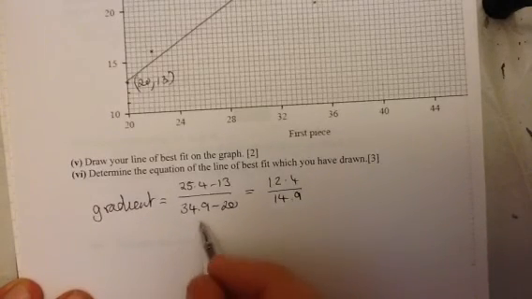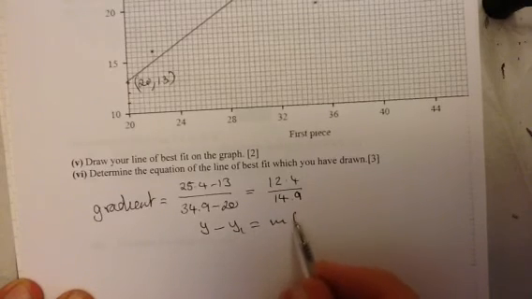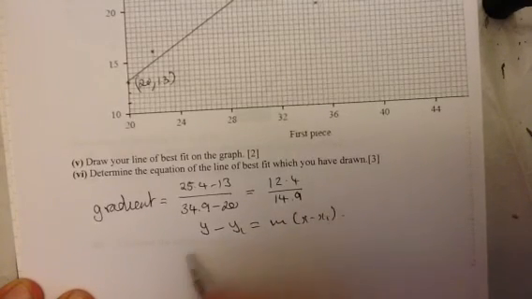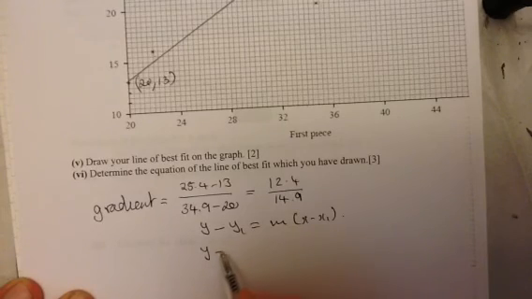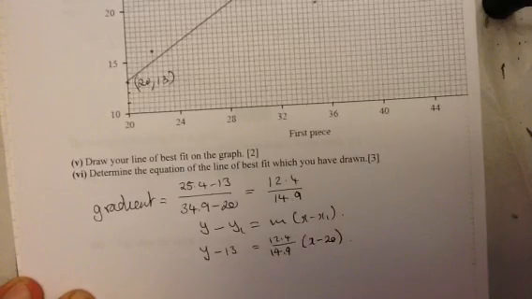And then we use y minus y1 equals m times x minus x1. So y minus 13 equals the gradient we've just worked out times x minus 20. And then simplify that and that'll give us an equation of a line.